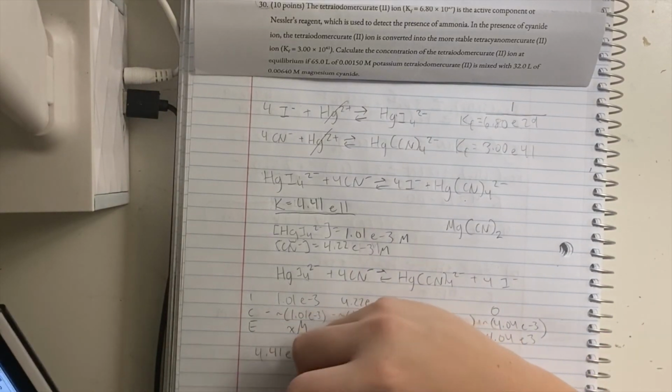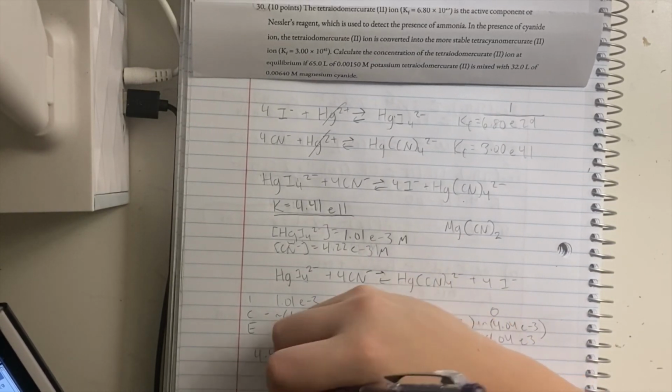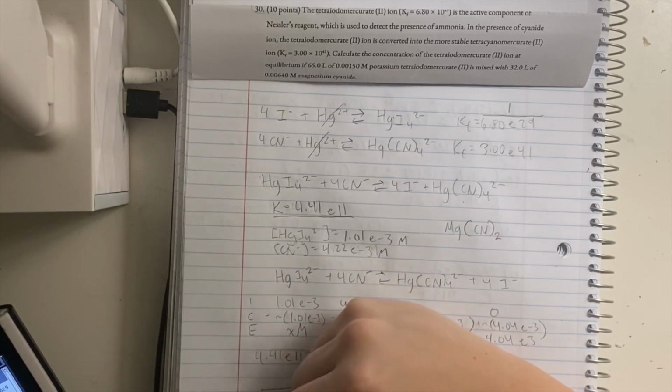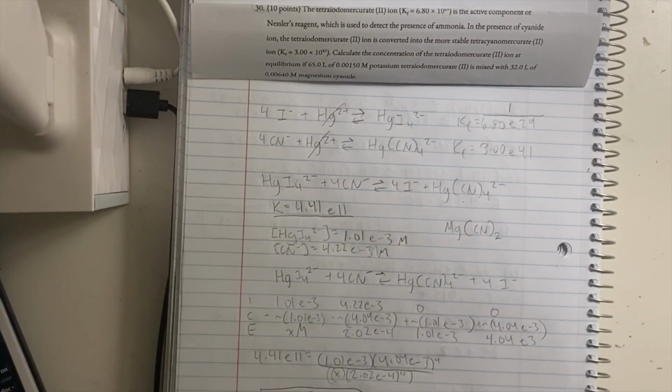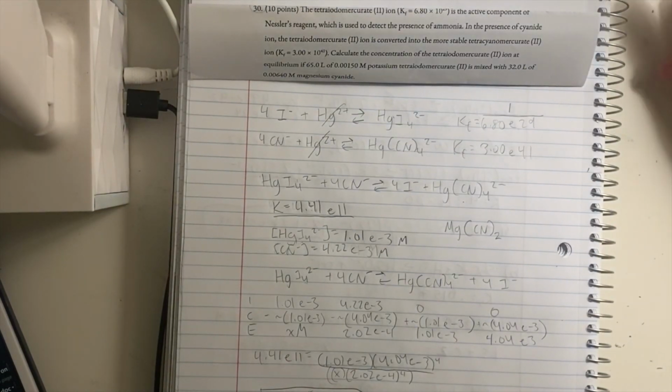And that'll give us 4.35 e negative 10. And so yeah, that is basically most of the aqueous solution problems from the Princeton test. Cool. Ciao.